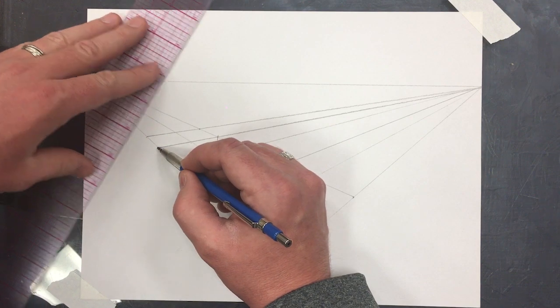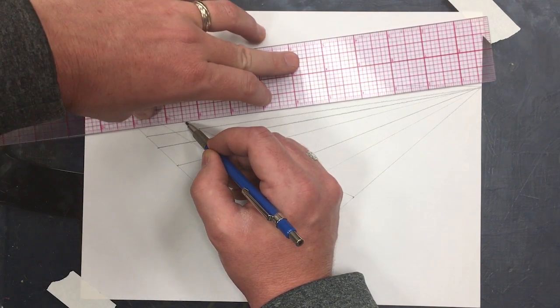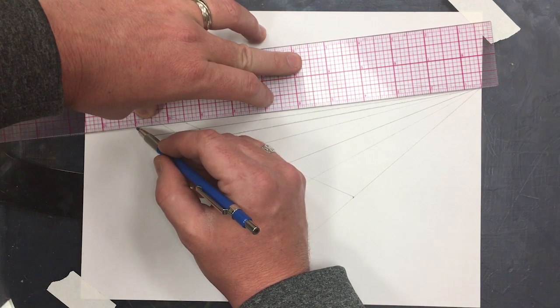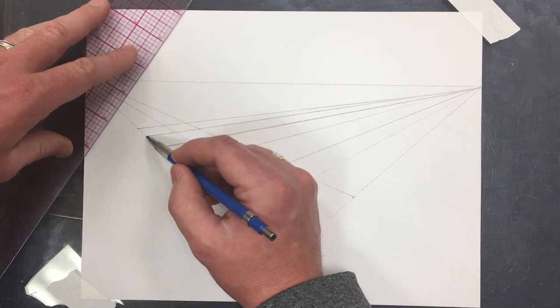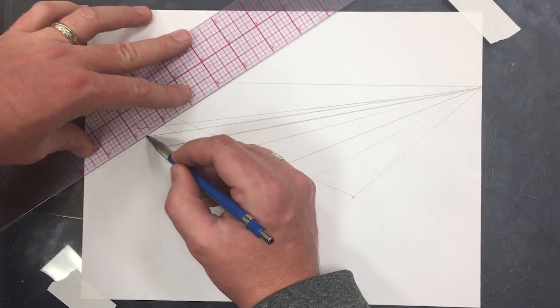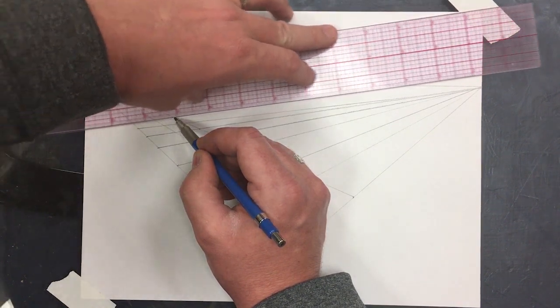Just drew this line, come back one, go through the middle, like this, and now I have 1, 2, 3, 4, 5. We want one more, so we need to have 6 rows.